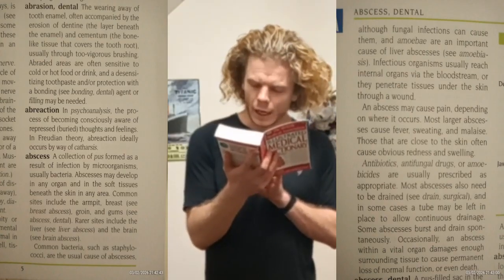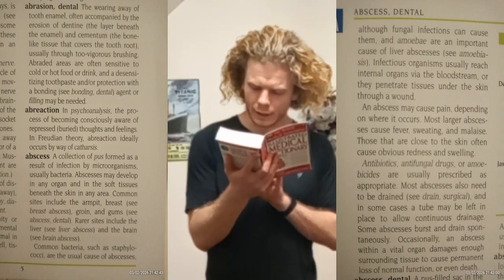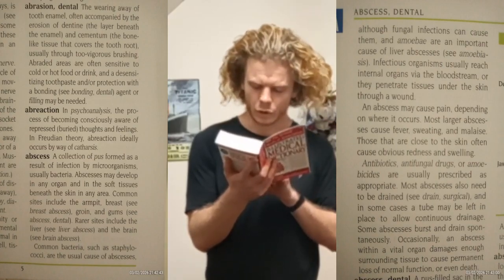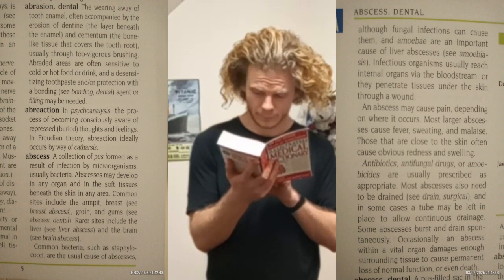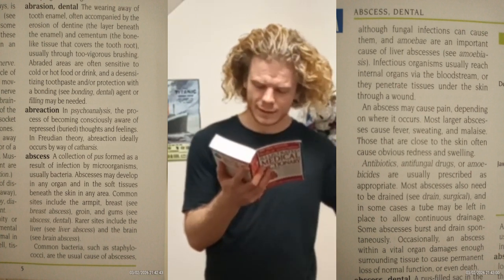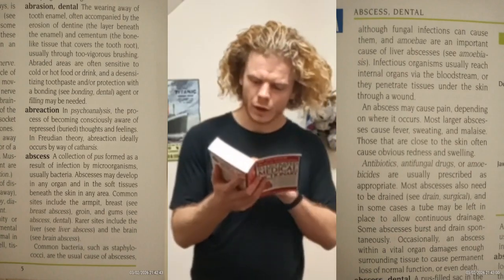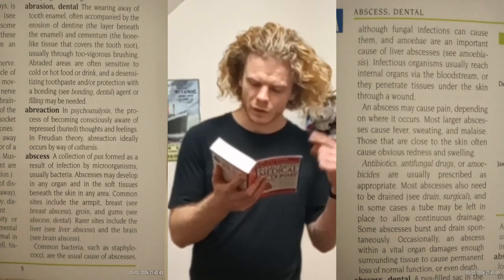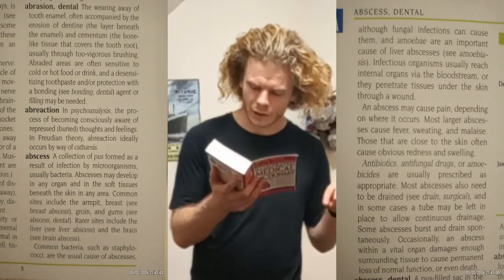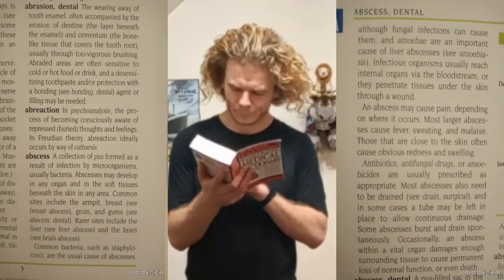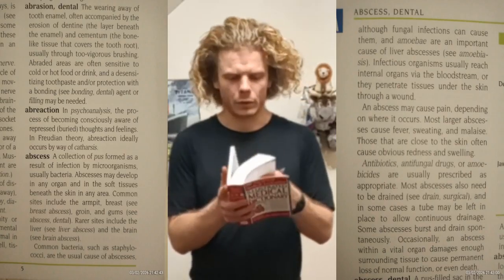Abscess: a collection of pus formed as a result of infection by microorganisms, usually bacteria. So the abscess itself is the accumulation, the collection of the pus, which is formed as a result of an infection by microorganisms, which are usually bacteria. Let's take one look at pus.